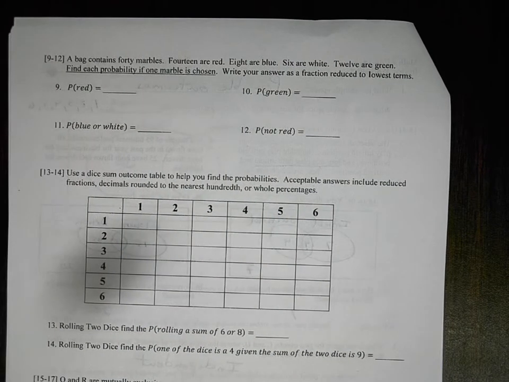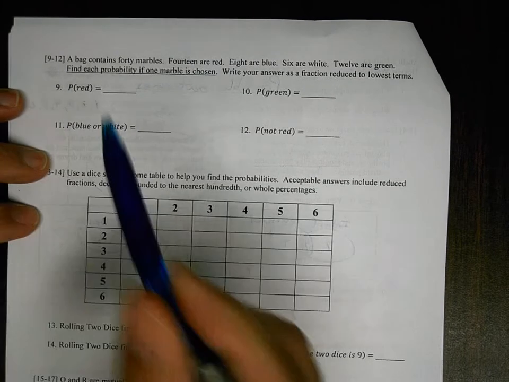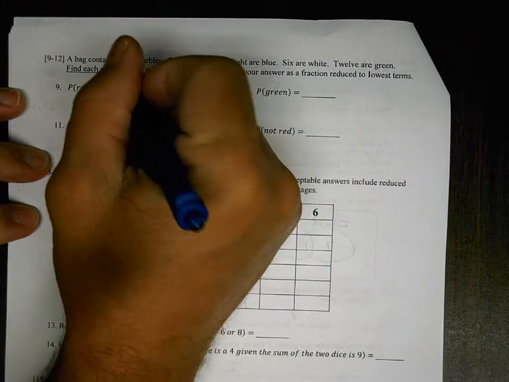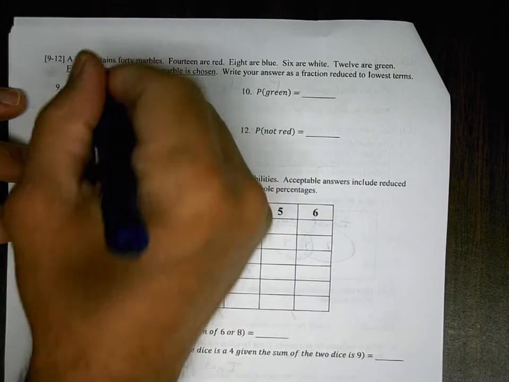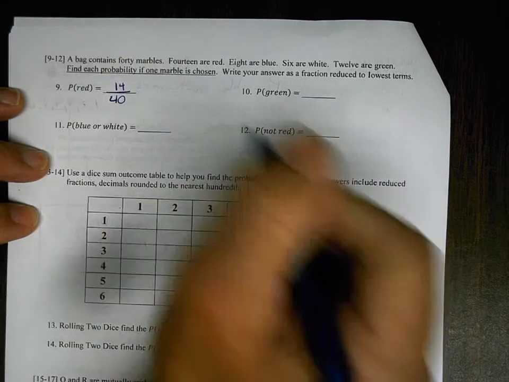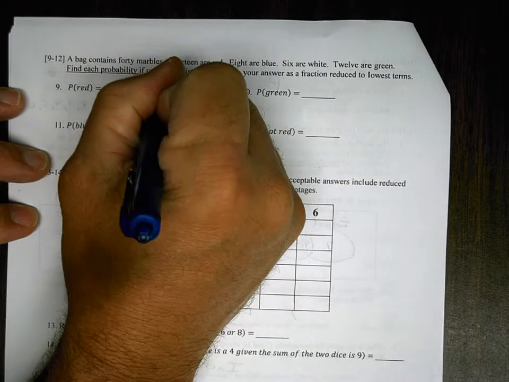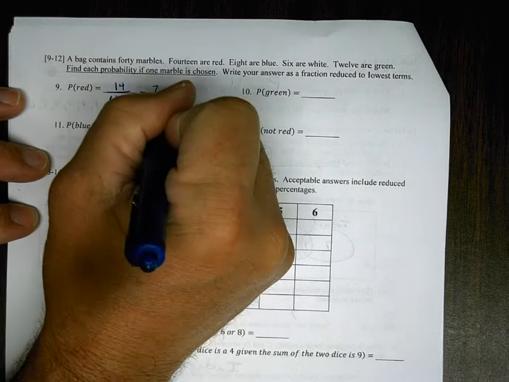All right, this is on your test. Guaranteed. A bag contains 40 marbles. 14 are red, 8 are blue, 6 are white, 12 are green. Find each probability if one marble is chosen. Write your answers in fraction reduced to the lowest form. So, the probability of picking a red marble. Well, we know the total is 40. And how many reds are there? 14. So it's 14 over 40, which reduced is 7 over 20.